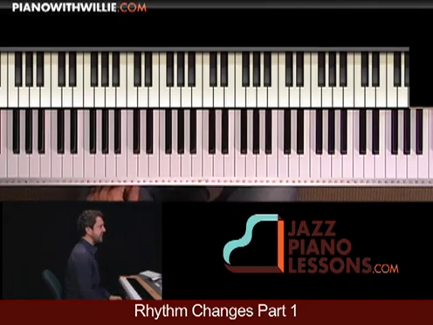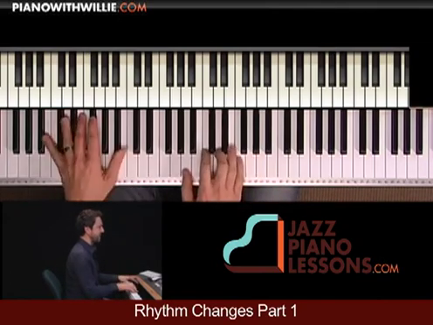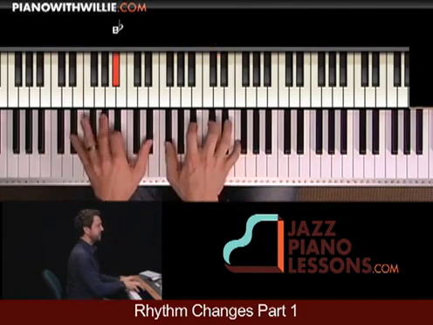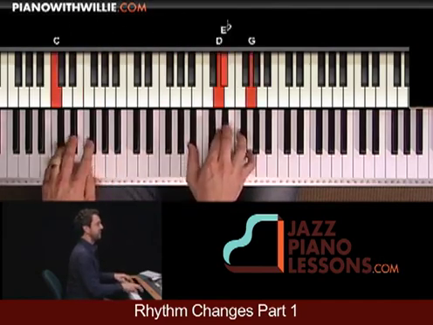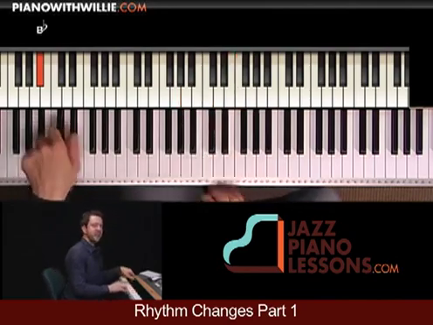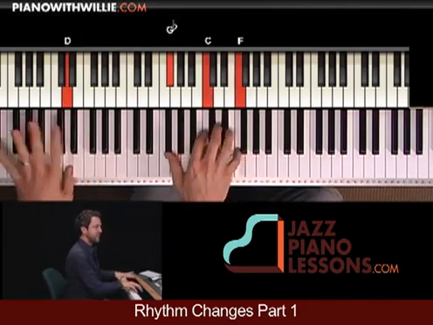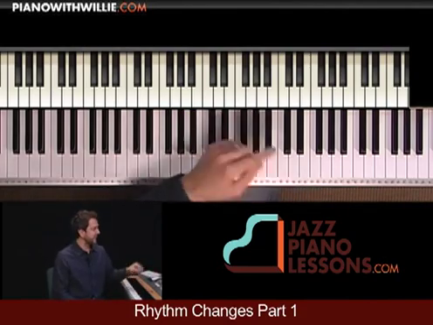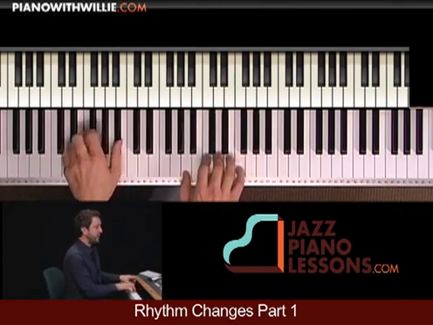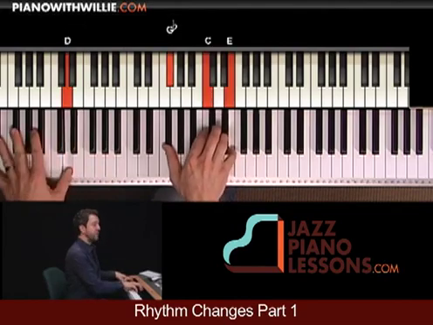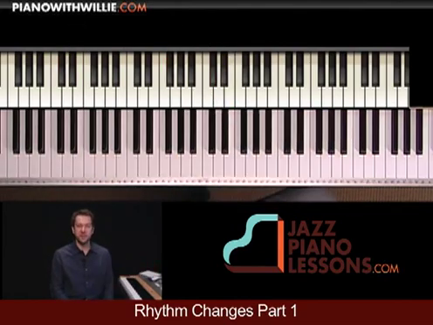Now, that last A section, you could use also that first ending. So, okay, usually you just use that just before you get into that B section. So like that second ending where it goes 2, 5, 1. You usually just use that before going to the B section.